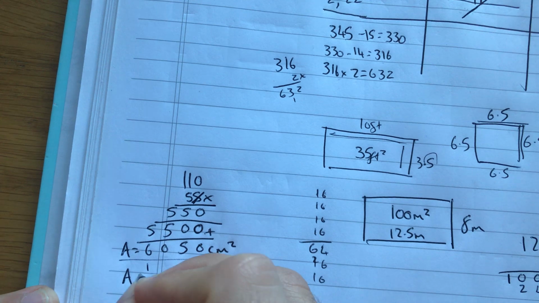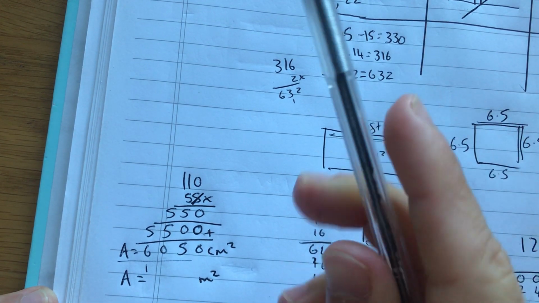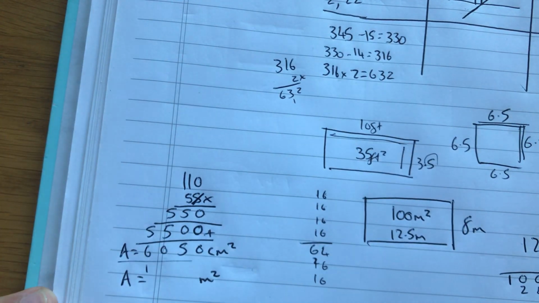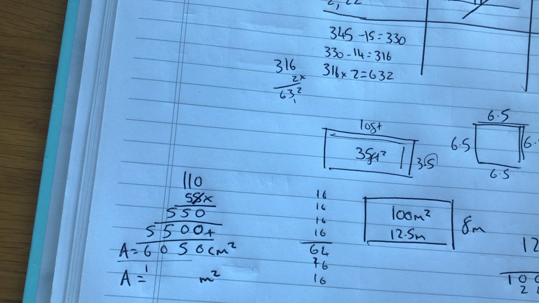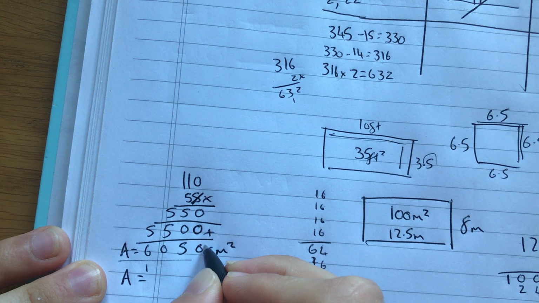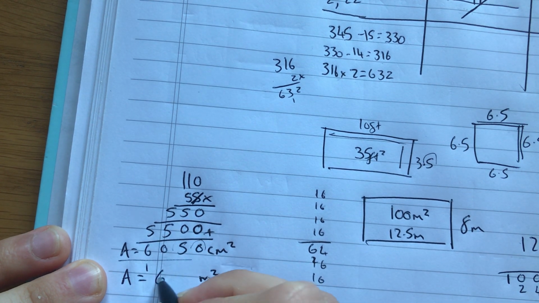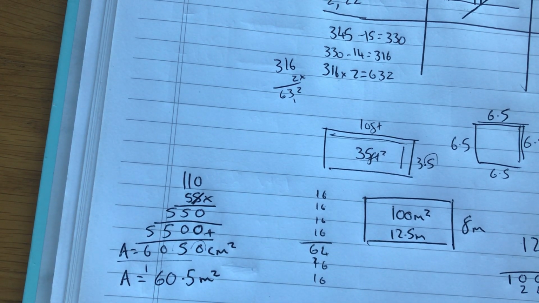It also wants the area in metres. Now, don't forget, you've got your conversion chart on a couple of pages back. I think it was on Mondays, wasn't it? But some of you should be able to remember, if there's 100 centimetres in a metre, then we divide this by 100. So it should be 60.5. There you go.